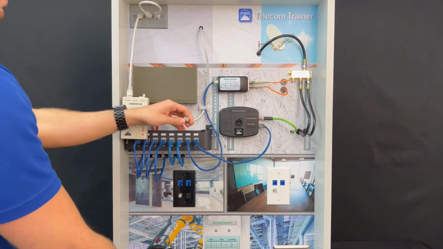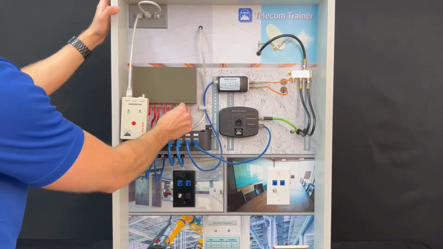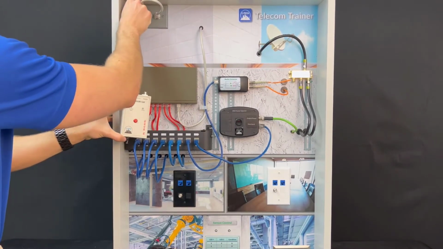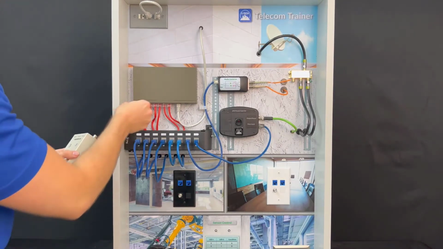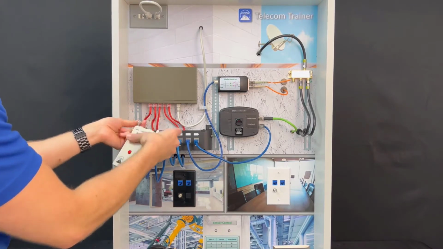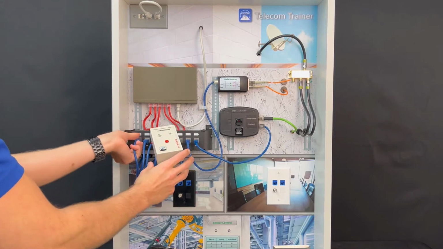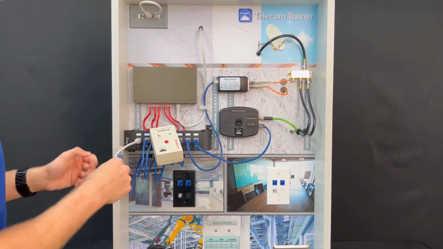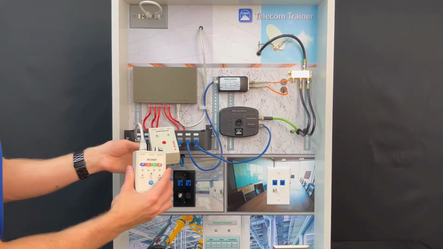Next, we will test from our modem and router to our patch panel. We will do this using the red patch cord that's already attached to both our patch panel and our modem and router. We will also be plugging in our STP patch cord into the patch panel.